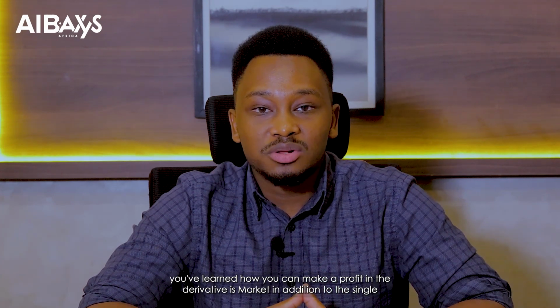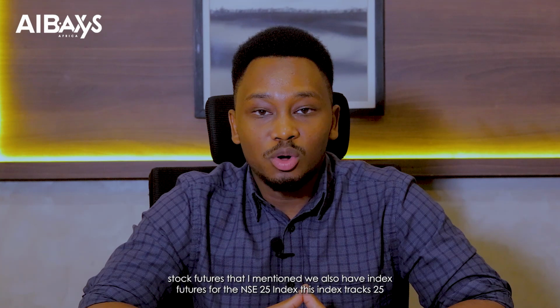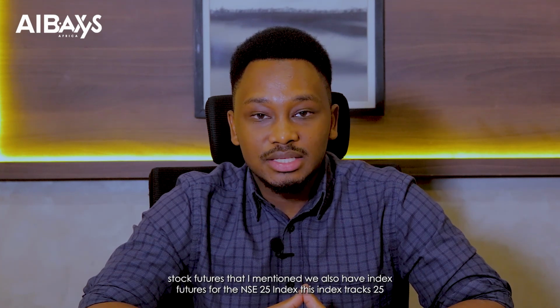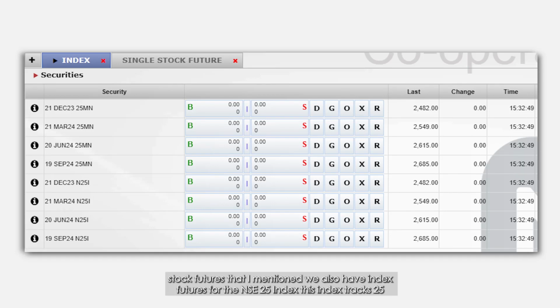In addition to the single stock futures that I mentioned, we also have index futures for the NSE 25 index. This index tracks 25 key stocks in the Nairobi Securities Exchange, hence a good option if you want to speculate on the performance of the general market. As you can see on your screen, the contracts are named just like the single stock futures. The only difference comes in when calculating the contract value and the trading fees, which are 0.14% for index futures.